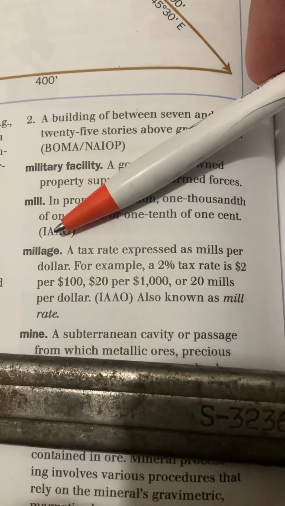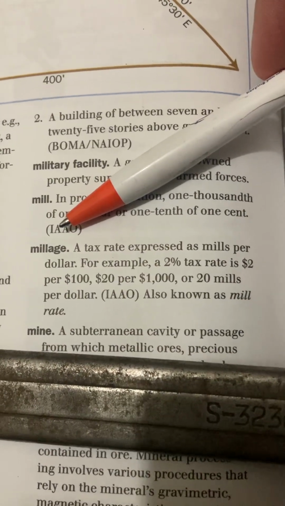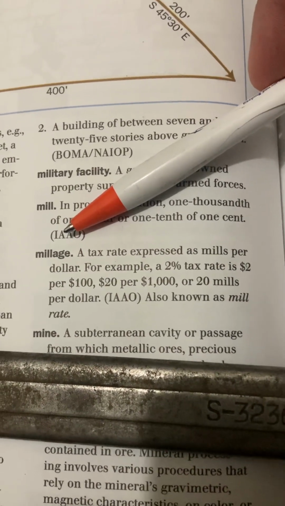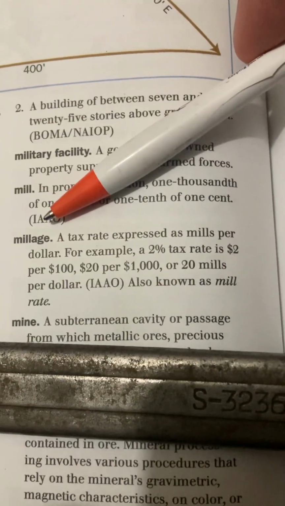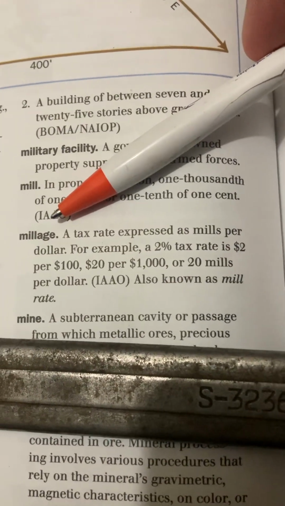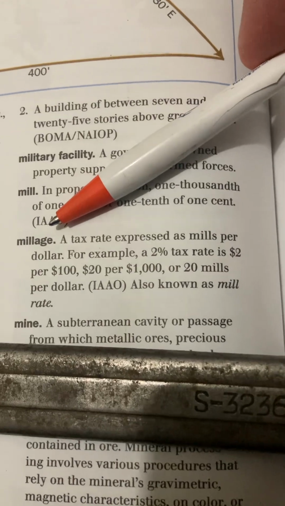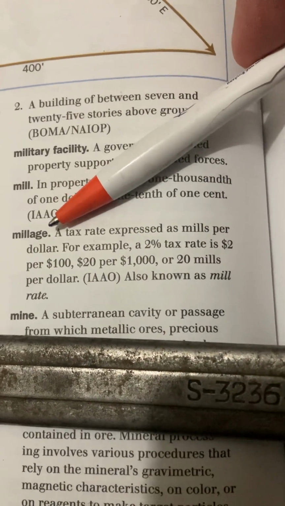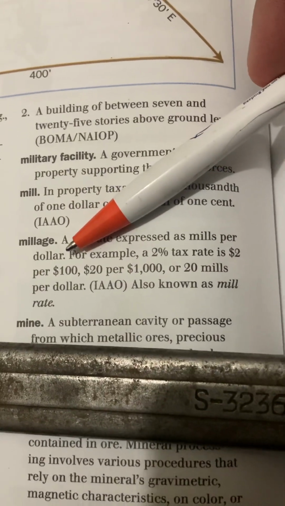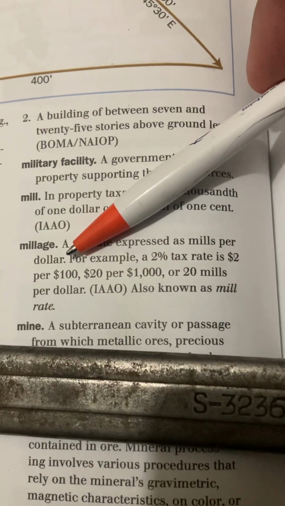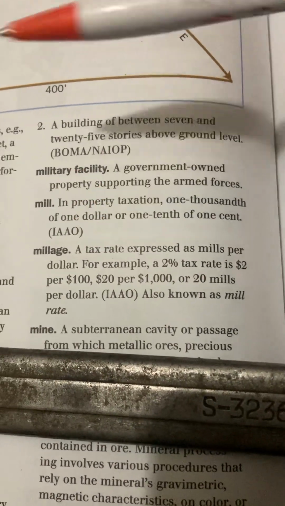Millage. A tax rate expressed as mills per dollar. For example, a 2% tax rate is $2 per $100, 20 per $1,000, or 20 mills per dollar. IAAO, also known as mill rate.